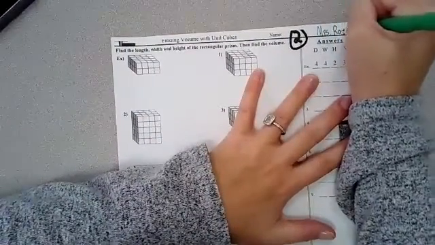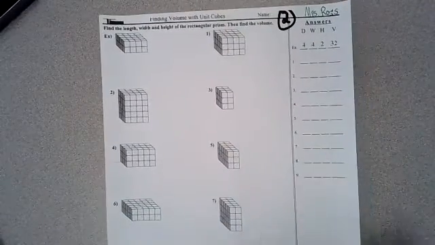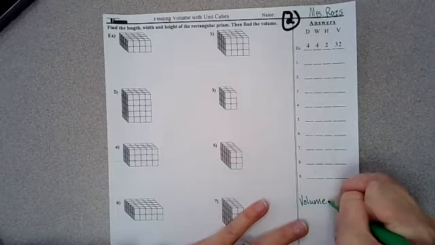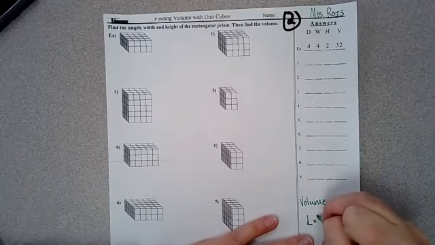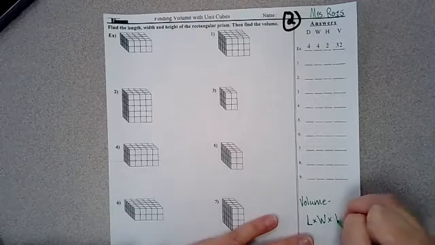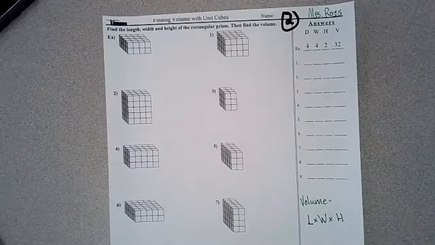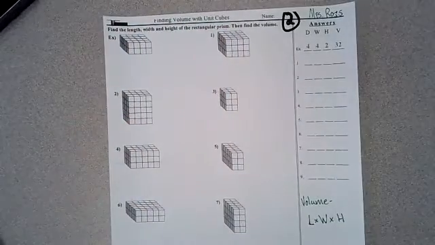All right. We talked about yesterday how you can find volume. Write this down right here. You can find volume by multiplying the length times the width times the height of a figure, okay? We also talked about yesterday how you can count the top layer and multiply it by the number of layers.